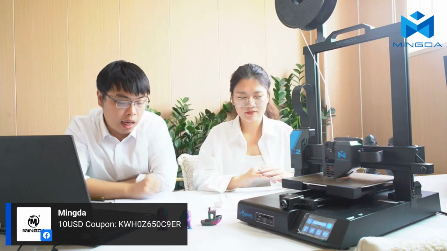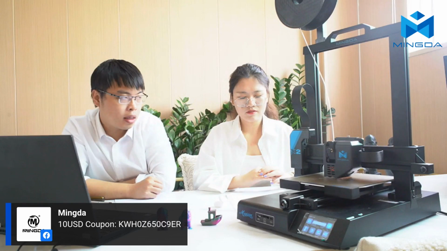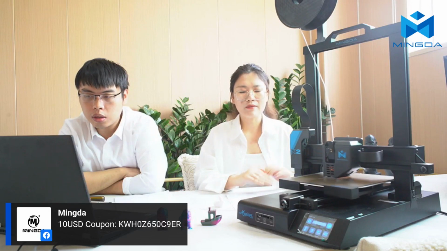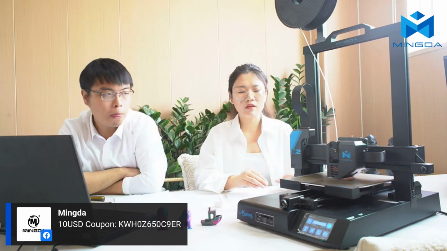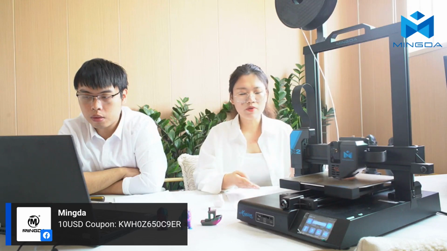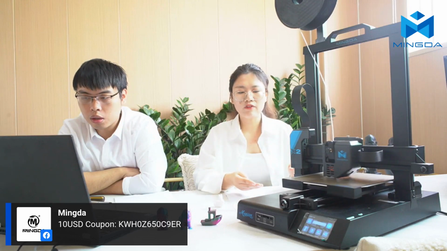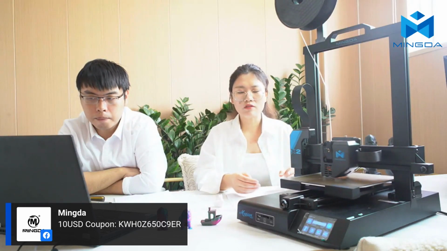The second is about the baby step and the Z offset. About the Z offset, each point can be calibrated if there is some place on the heat bed that is not suitable. As you know, this printer mainly uses the auto leveling function, but there is no manual leveling on the printer.